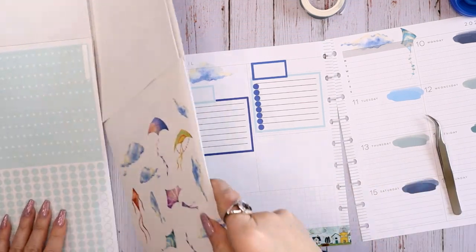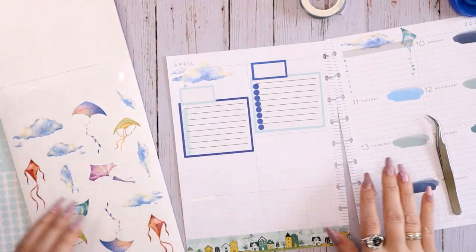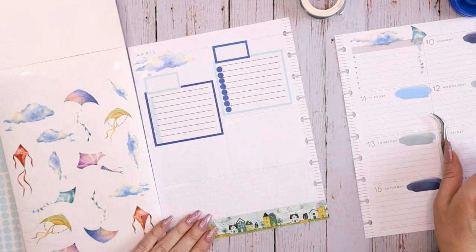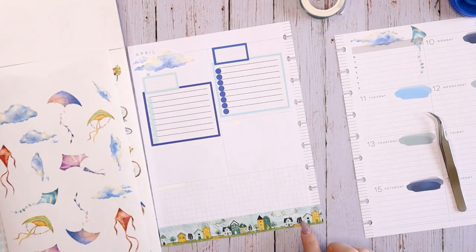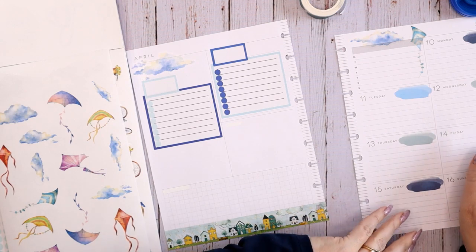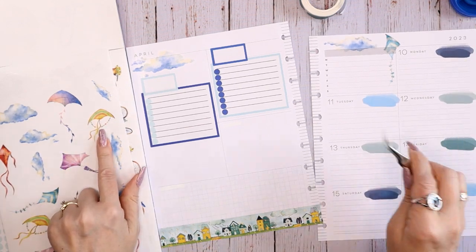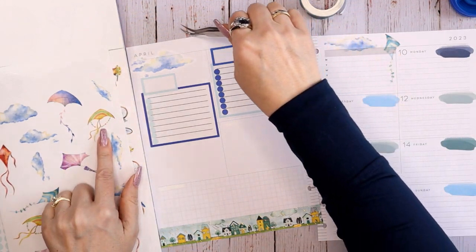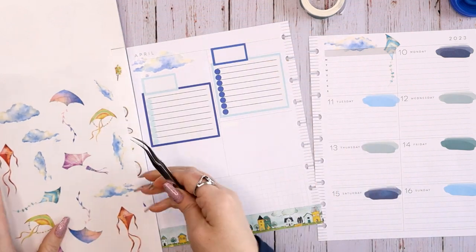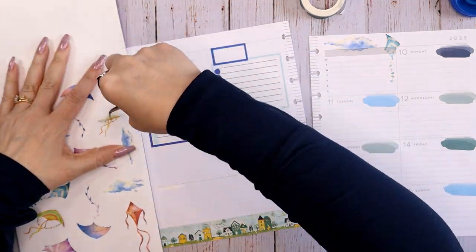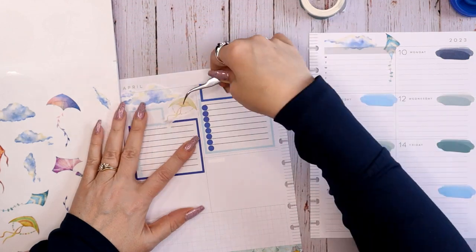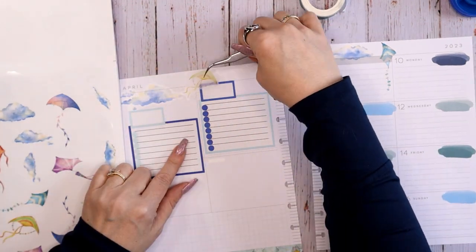Excellent. Okay. I want a kite. And so here's what I'm thinking. I've got some yellow down here. I don't have yellow anywhere else. Maybe one of these yellow kites can kind of fit up here. Let's try it. Kites can go down, but I don't think that quite looks right.